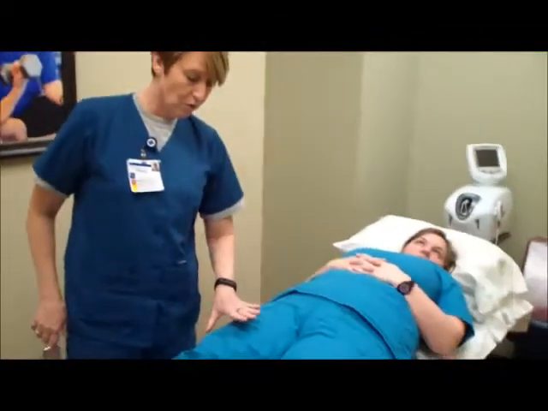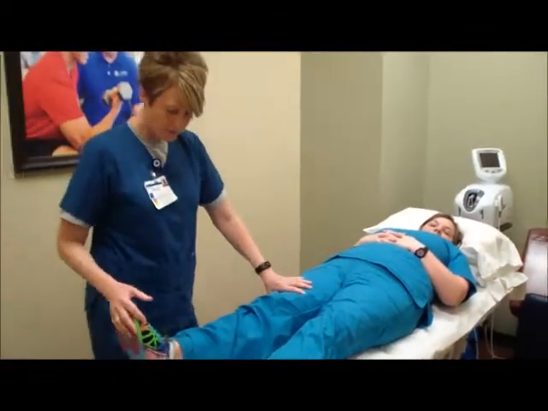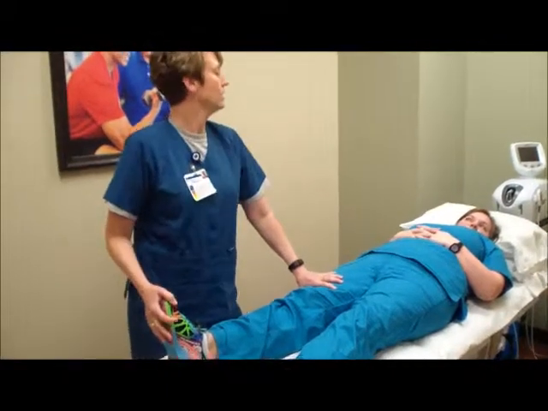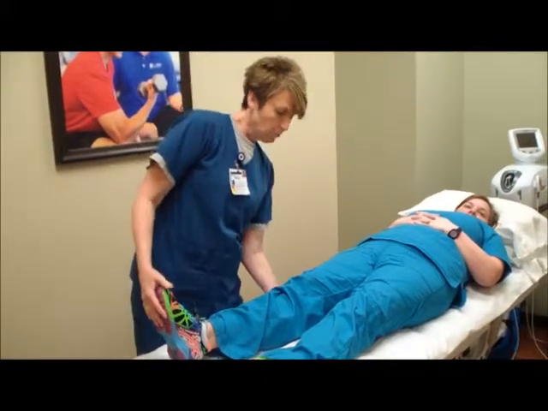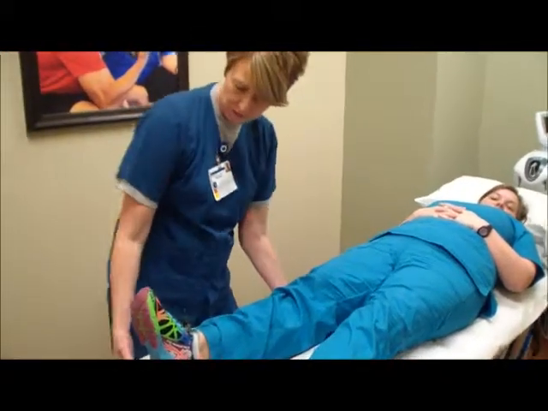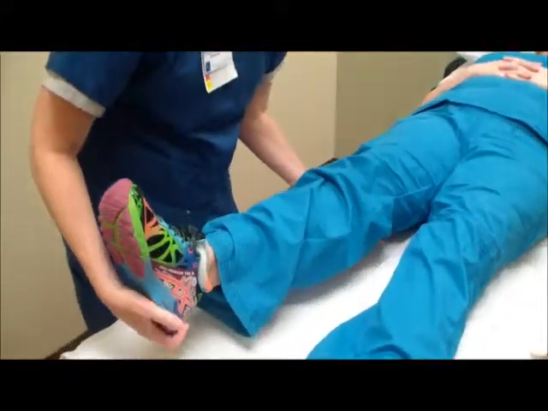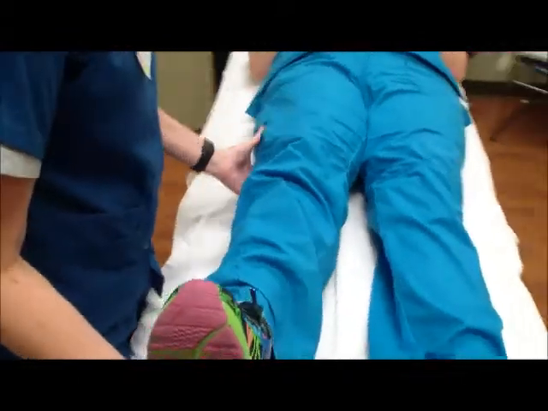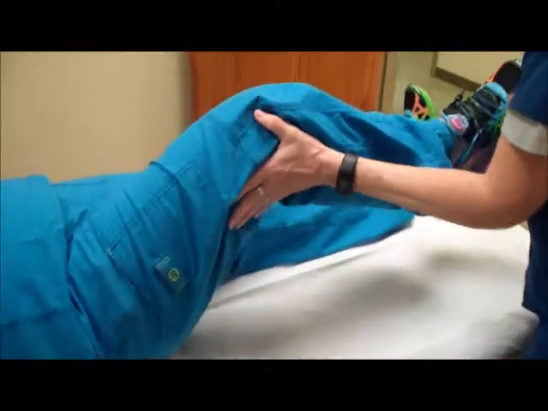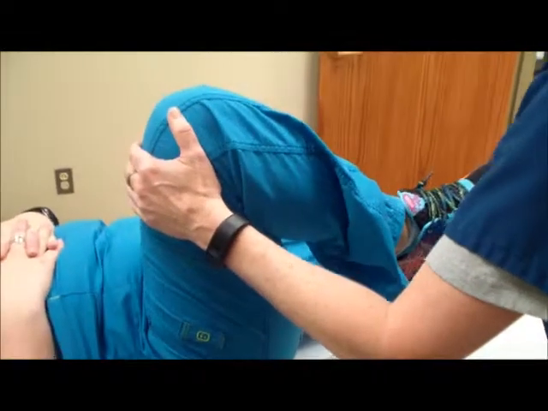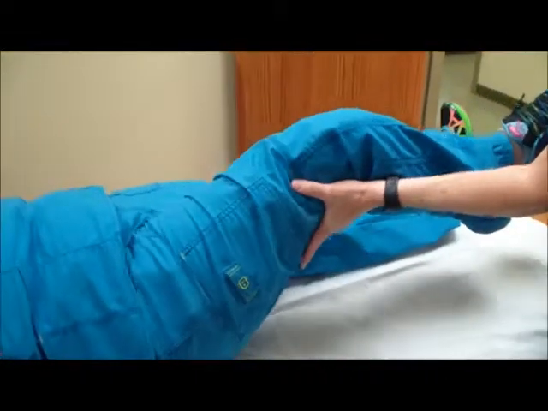So when we're passively doing range of motion, or if you're assisting the patient, I always put one hand up under the thigh. I usually hang onto the heel or the foot. Put it up under the knee. So when we're going up, you're going to move your hand up, and then as you come down, you're going to go down.